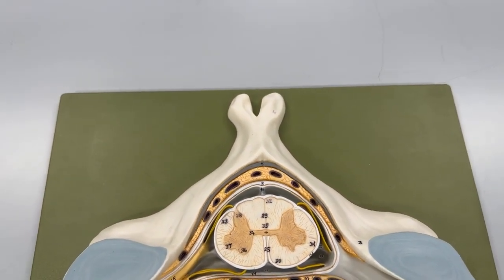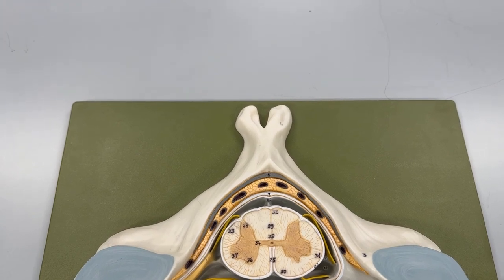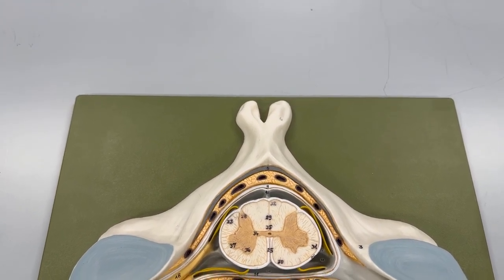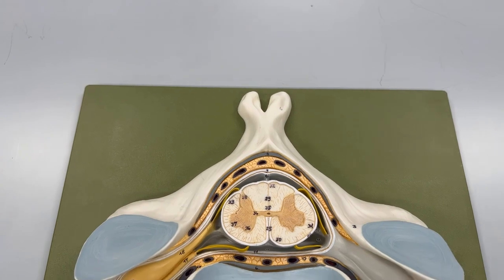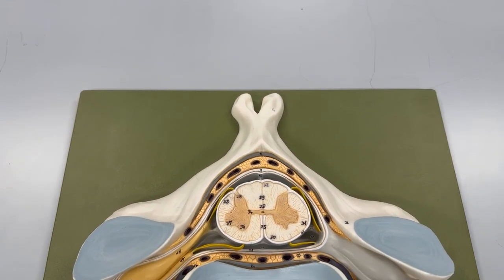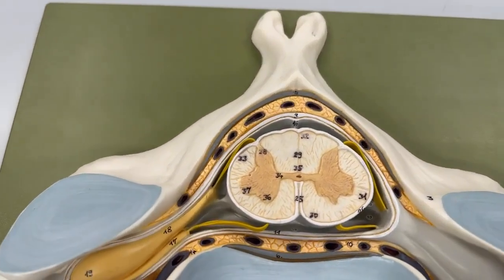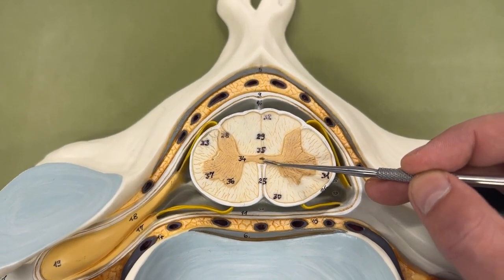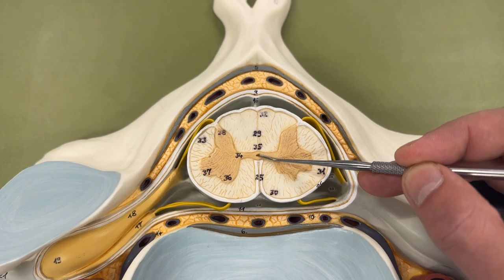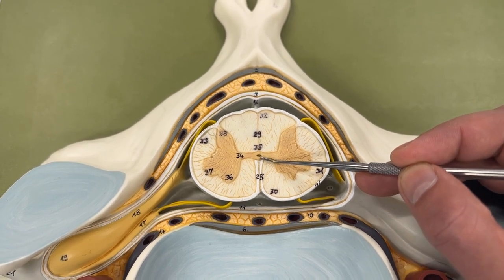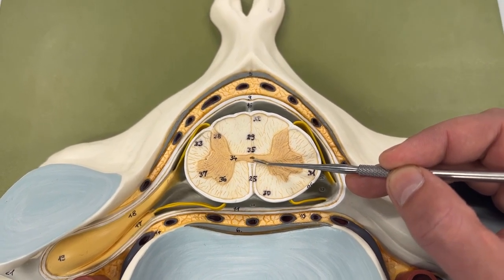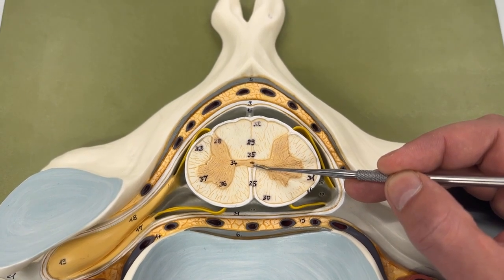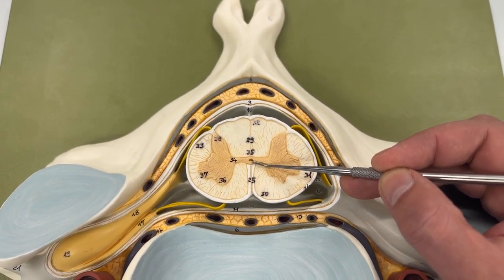And that's going to be the bump-like structure that you can see projecting out through your skin when you have your back hunched over. At the very center of the spinal cord here, we can see a structure that's going to be involved with the ventricular system in the central nervous system, and that is going to contain cerebrospinal fluid, or CSF.